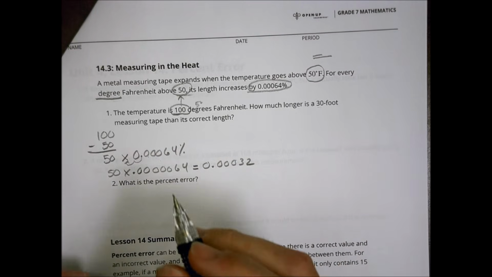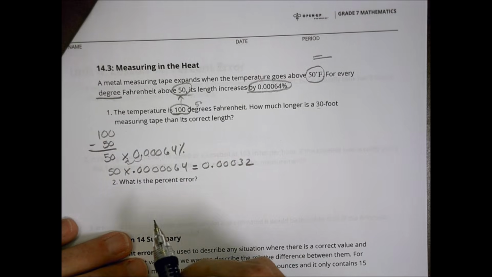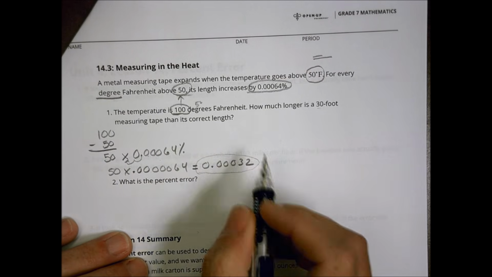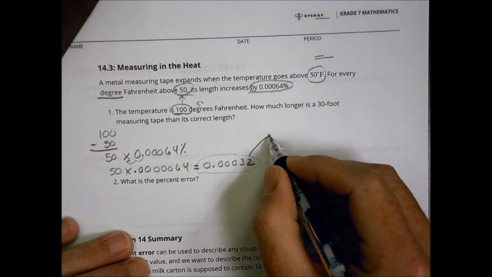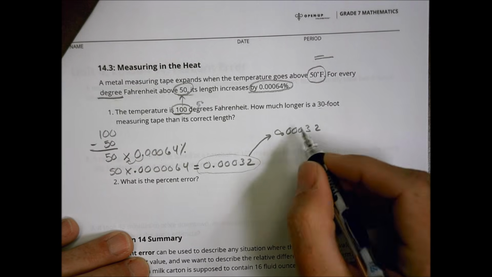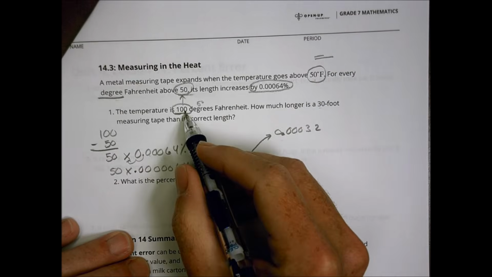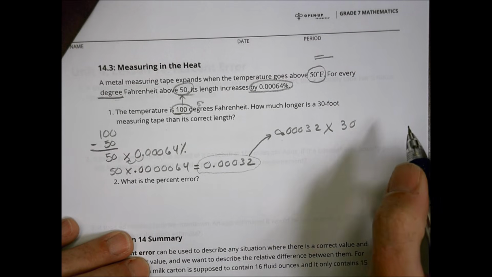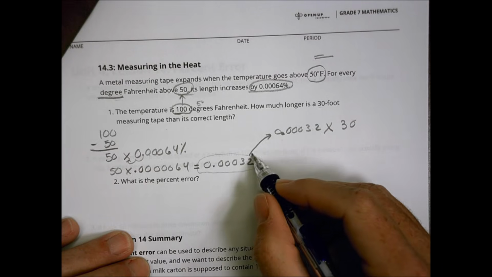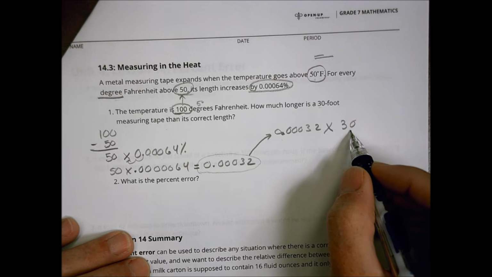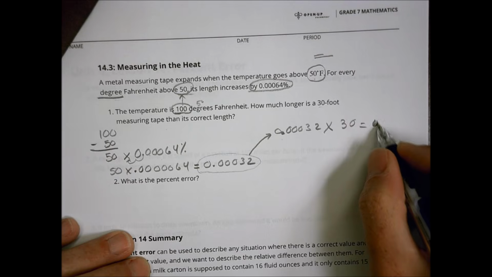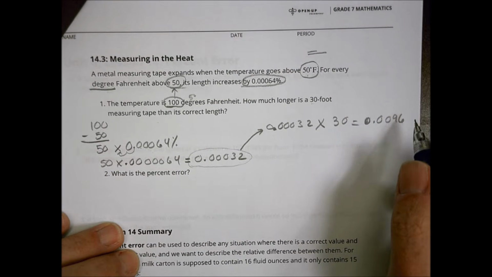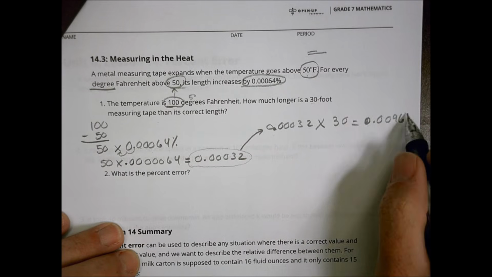So that's the increase that's going to happen because the temperature change is that much. It's increasing this much because of the temperature change, but it's going to do that for every foot of the measuring tape. So I have to take this value, 0.00032. That's the increase I'm going to have because it's a 50 degree increase, that percentage, 0.00064%. But I'm going to do that for every foot. In our case here, there are 30 feet in this tape measure. So that percent increase as a decimal multiplied by the 30-foot long tape then gives me 0.0096. Okay, so my actual increase in the expanded tape measure, because it's a 30-foot tape measure, is going to be that much of an increase.